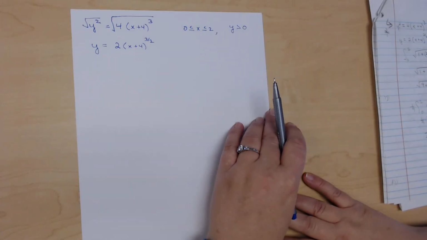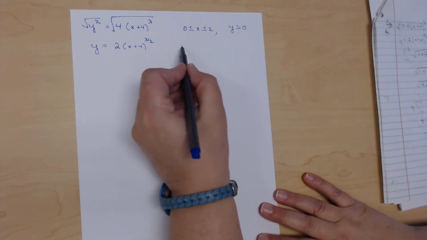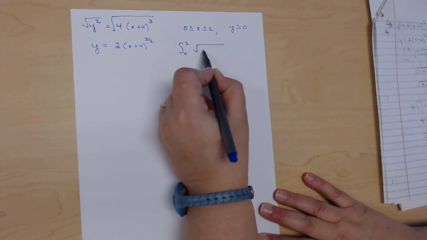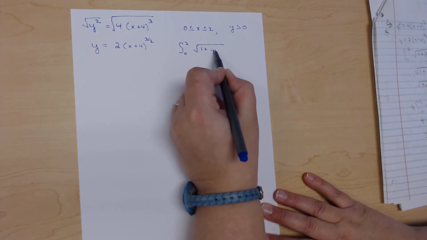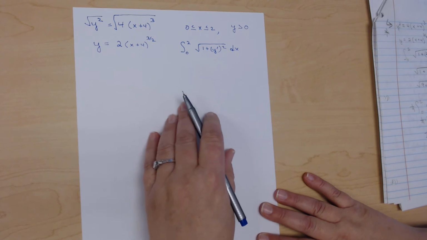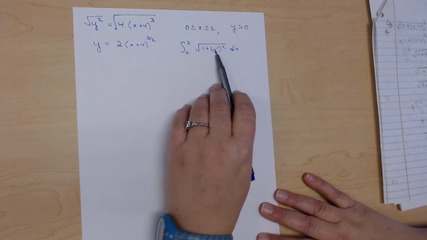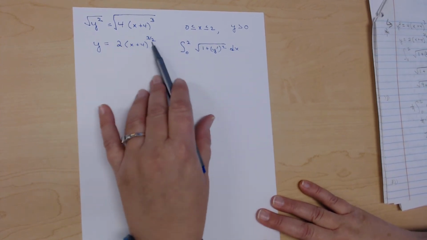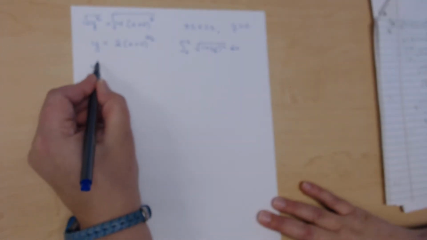Okay. All right, so I could even write it over here because I know I'm going to do 0 to 2. I know that I'm going to do 1 plus the derivative of y and square it, and that's going to all be in terms of dx. Okay. So this is what I need. I got to find the derivative, and I have to square it. So let's go at it. Let's find the derivative here.